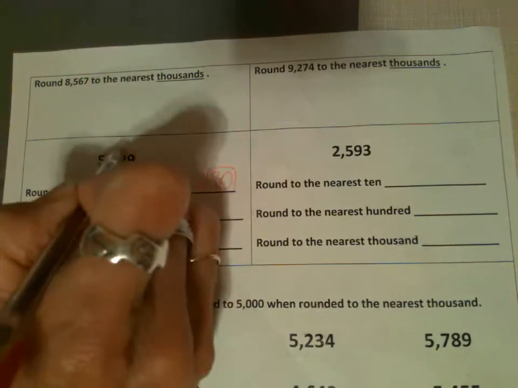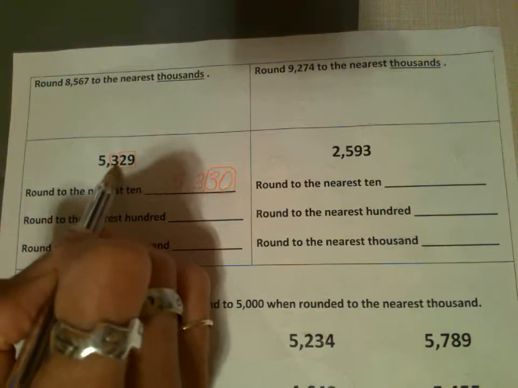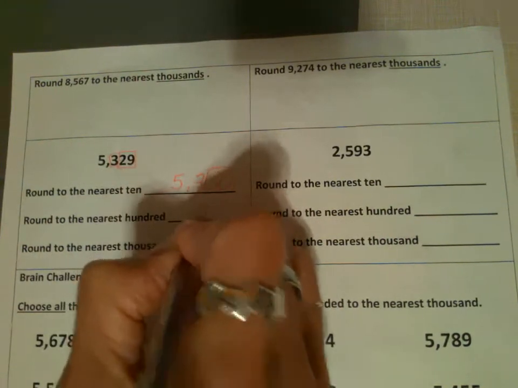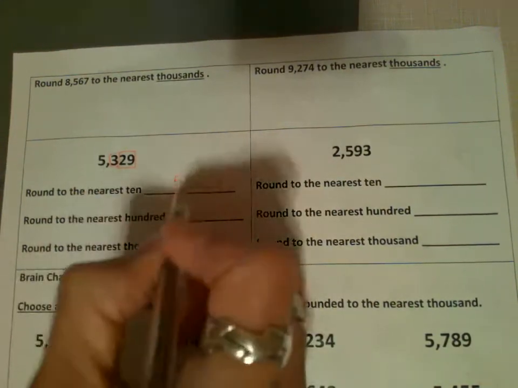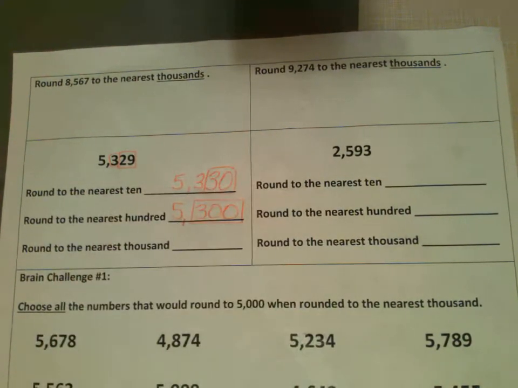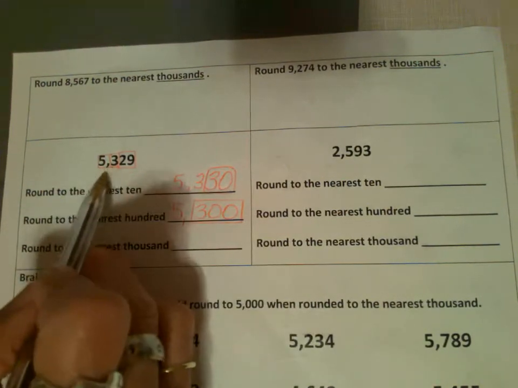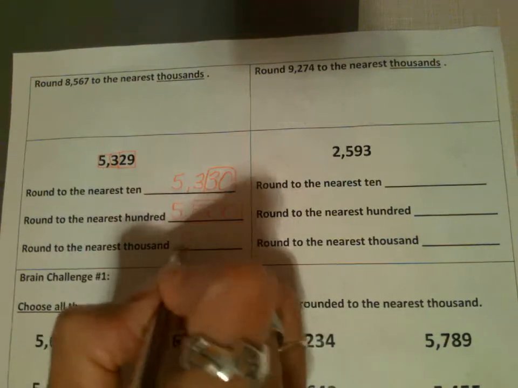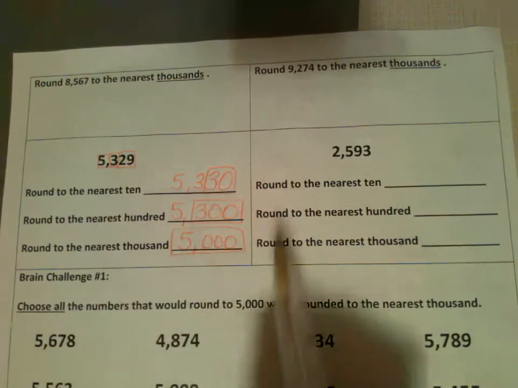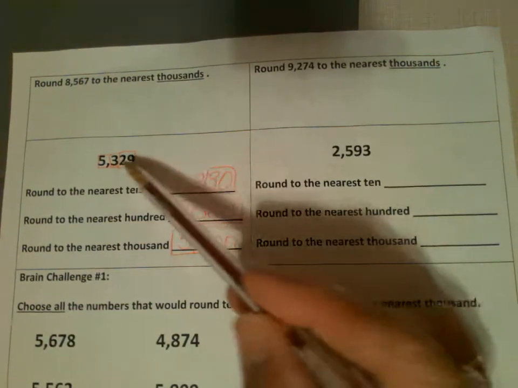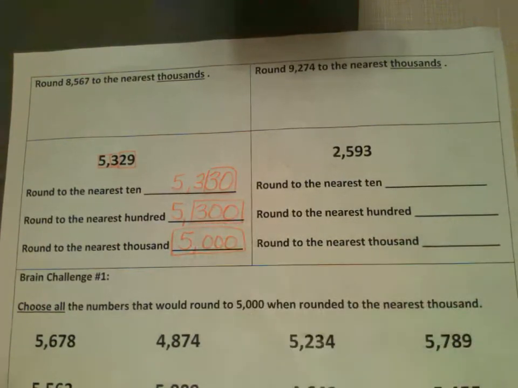Now when I do the hundreds, I just expand it over here. And now I've got 329. I know that the 2 tells my 3 to stay put, so this becomes 300. Notice I've got it rounded to the hundreds, but I have to include my thousands there. And then, of course, the last one is rounding to 1,000, so I'm going all the way here. The 3 tells me to stay down at 5,000. And there is my thousands place. The boys and girls will have to round the number to tens, which means including all the other parts, round it to 100, and round it to 1,000.